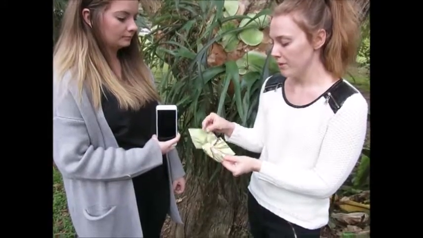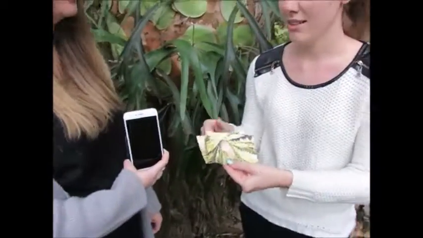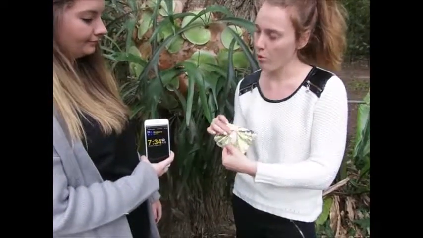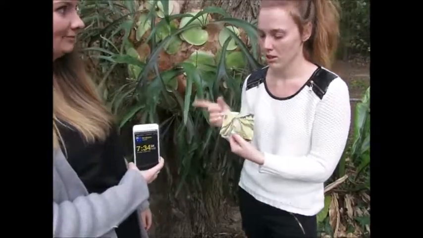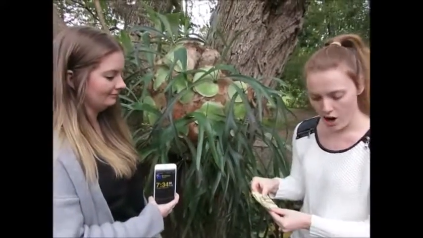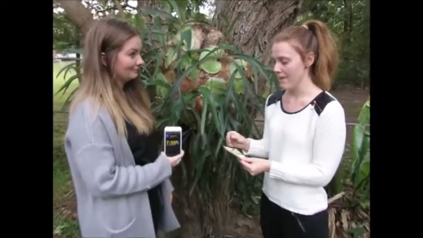So we've got some different ones. So what do they kind of look like? Like pine cones. Pine cones, excellent. They do look like pine cones, don't they? So what was this one called? A cycad. And what was that one called? A fern. Excellent. So I want to do a little activity now.